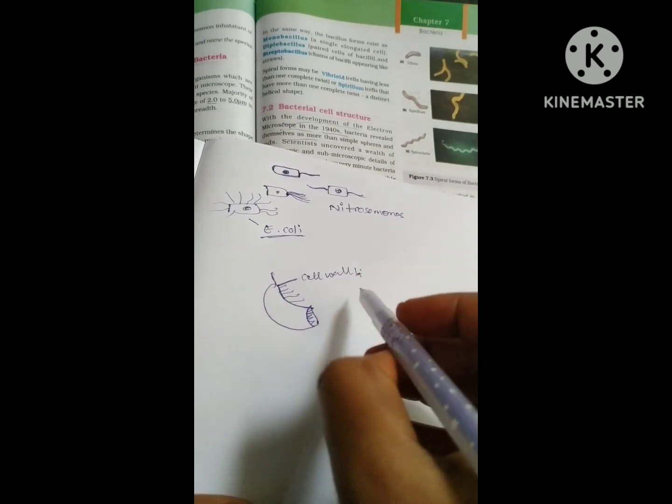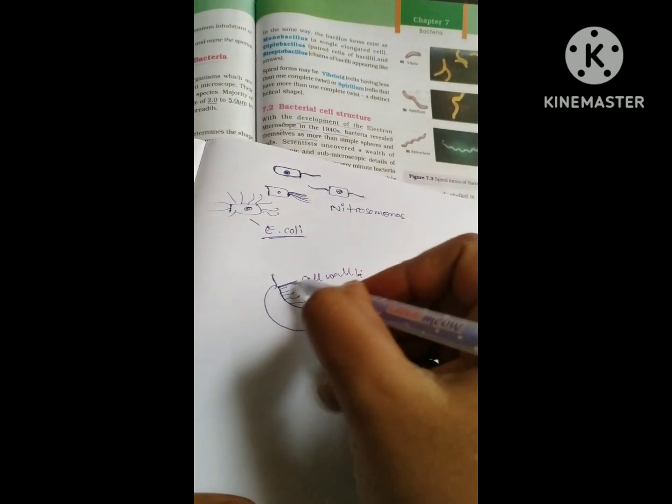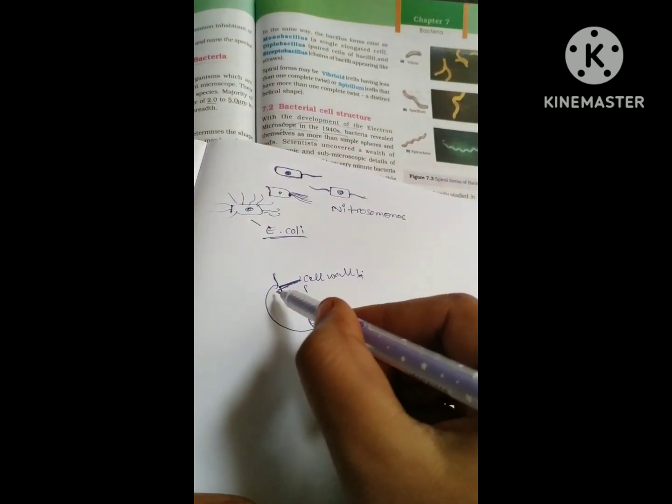The slime layer or capsule is made up of polysaccharides and amino acids, and acts as an osmotic barrier. The layer below is the plasma membrane.